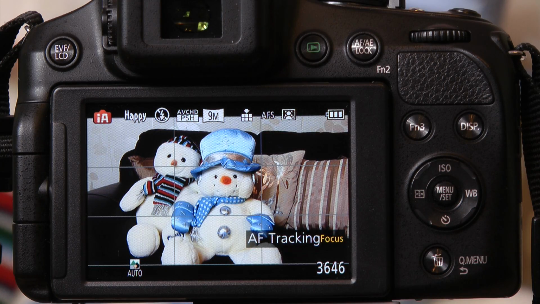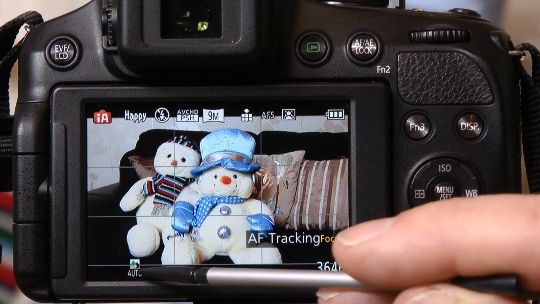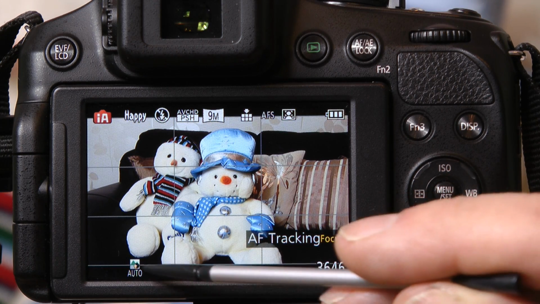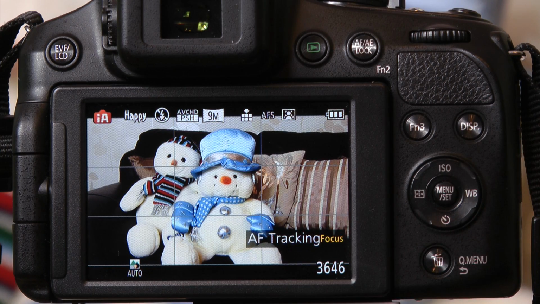One of the new features in the FZ200 in the intelligent auto mode is background defocus, and that's enabled in the Intelligent Auto and the Intelligent Auto Plus mode. You can see at the bottom of the screen that this little icon is a face and a mountain, and both are sharp, so it's been determined by the auto setting.